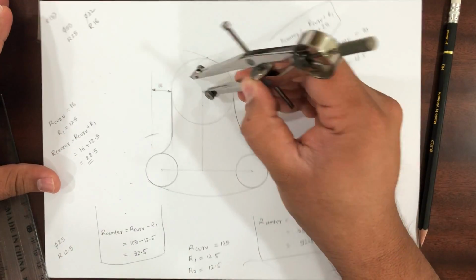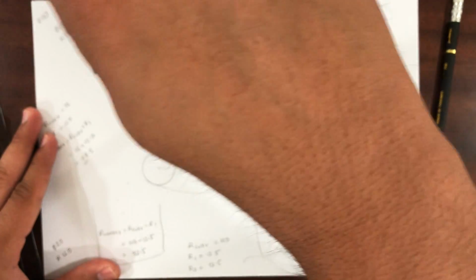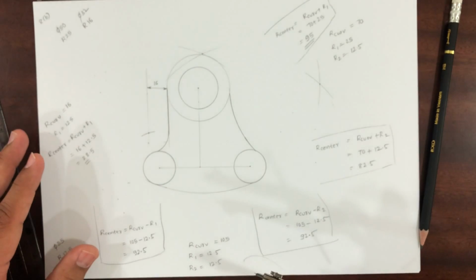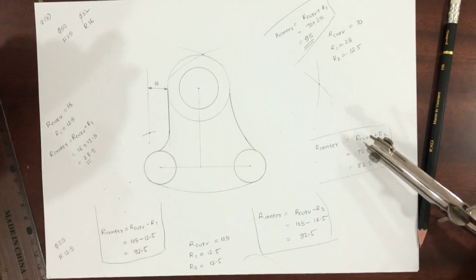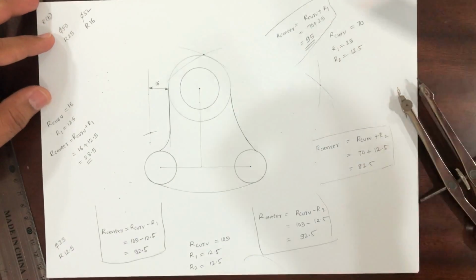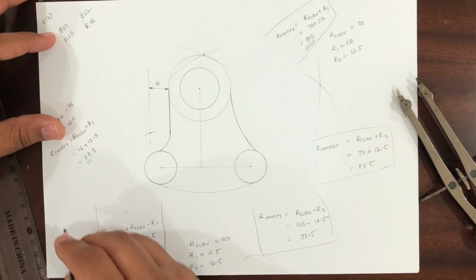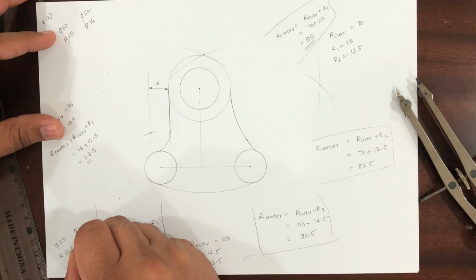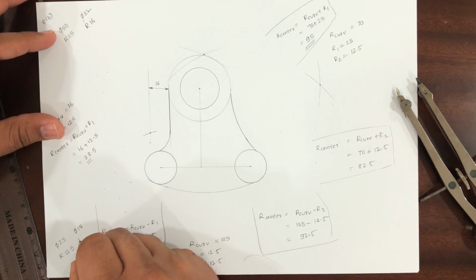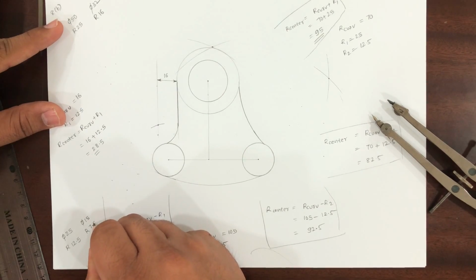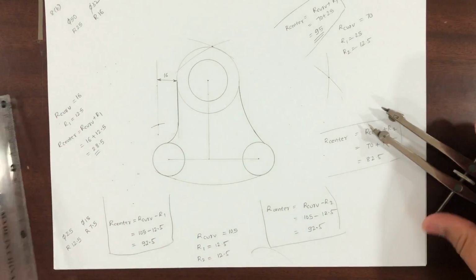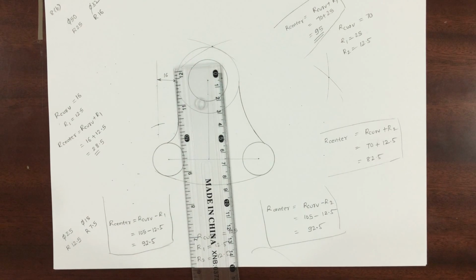Now keep it here and draw the small circles also. Now here also there are two small circles of diameter 15. This is the big circle. The small circle is of diameter 15. Then the radius will be how much? Radius will be 7.5. Okay. Now set the radius to 7.5.